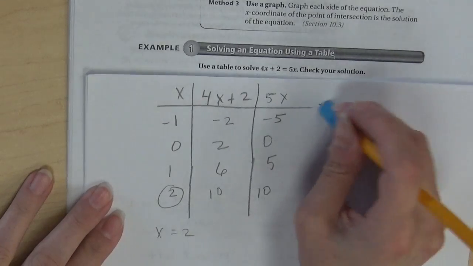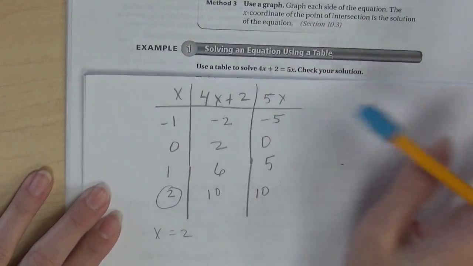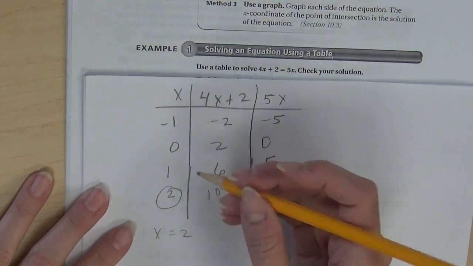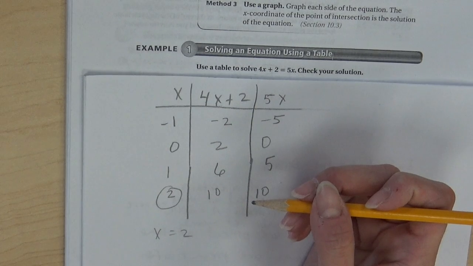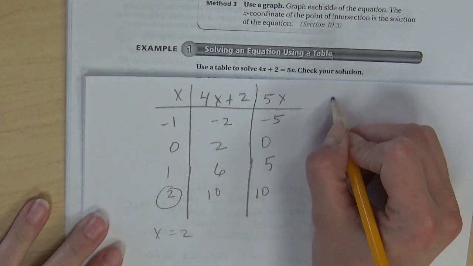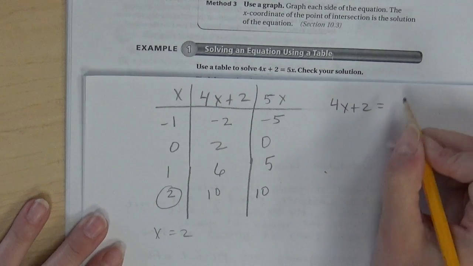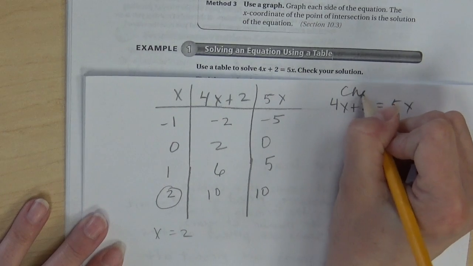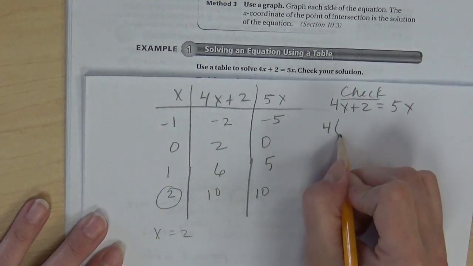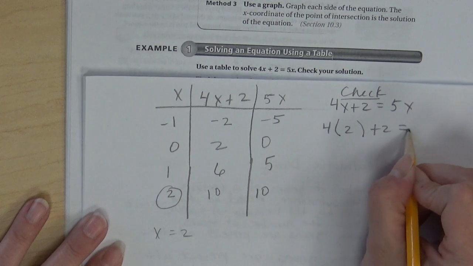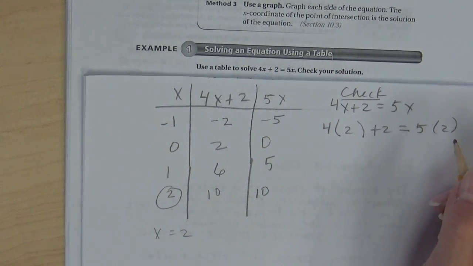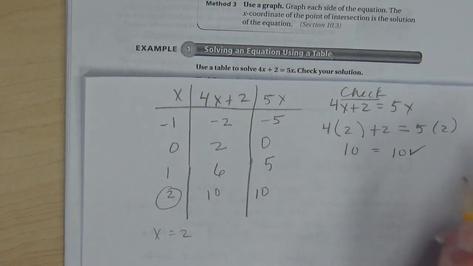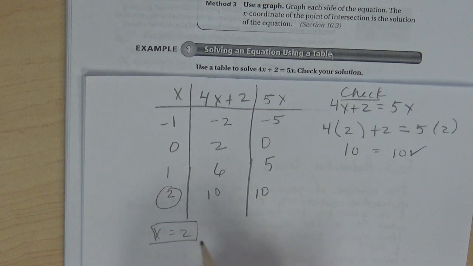All right, so to check my answer, I'm going to look at the original problem. The only way I know to check it that I can think of is to just write down the original problem and substitute in the x that we think works. Substitute in the 2. So we're going to check. 4 times 2 plus 2 equals 5 times 2. 8 plus 2 is 10. 5 times 2 is 10. It checks. So my answer is x equal 2.